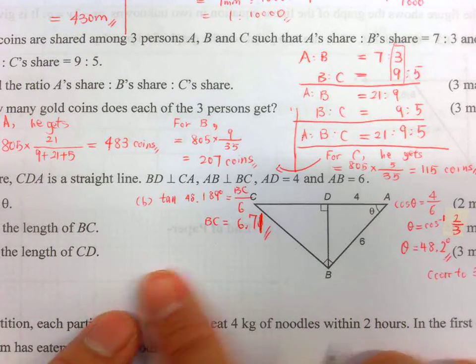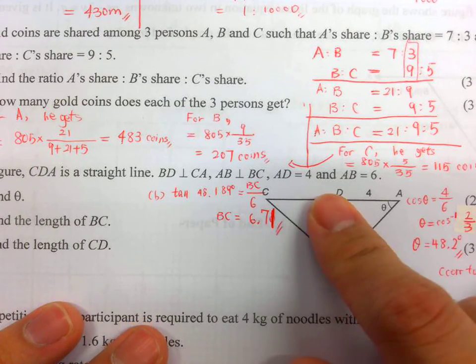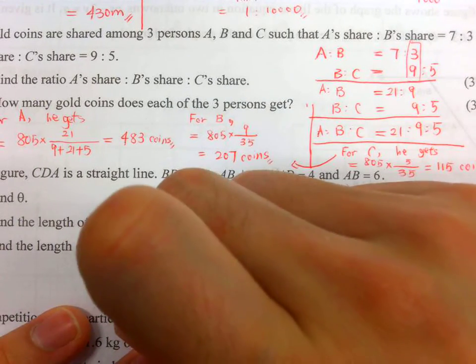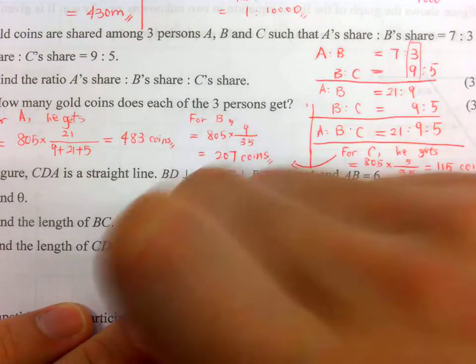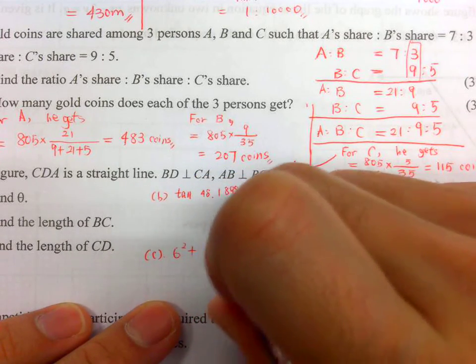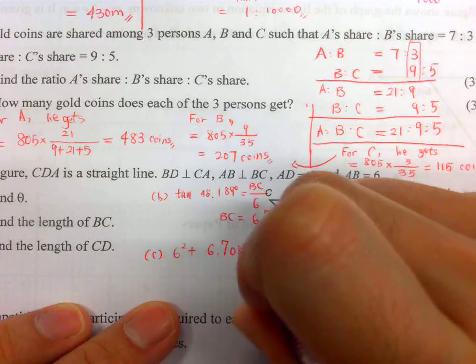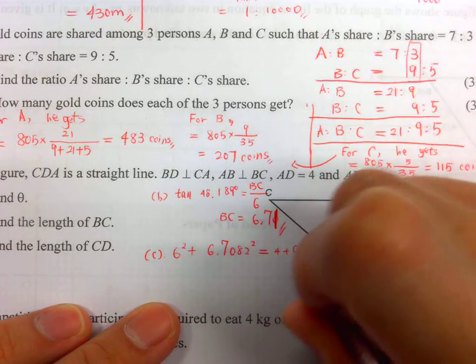Okay, last one for CD. For CD, actually, you can also find it by using the Pythagorean theorem. Okay, and then you can do it like this: 6 square plus 6.7082 square equals 4 plus CD square.